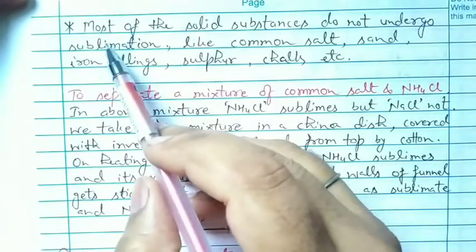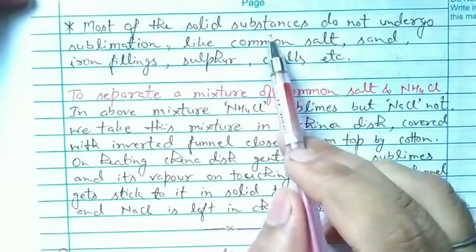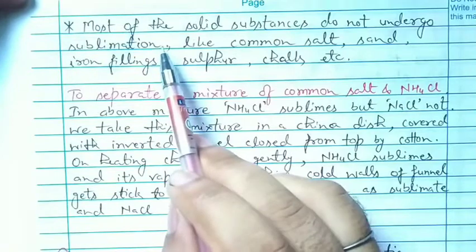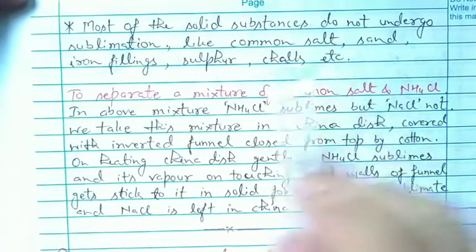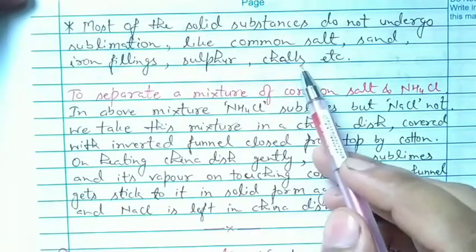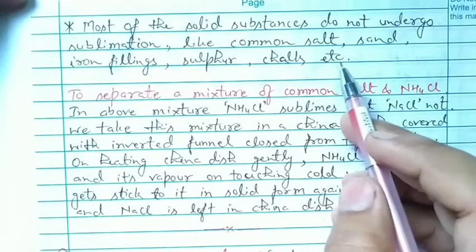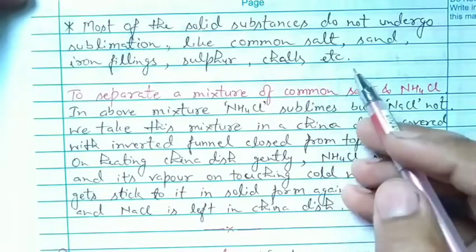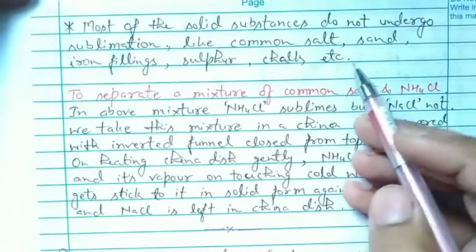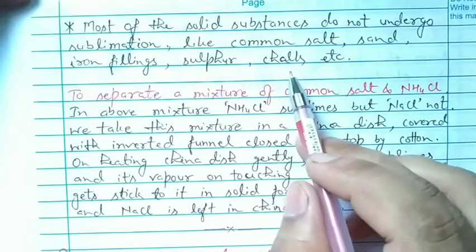Now, very importantly, most of the solid substances do not undergo sublimation, like common salt, sand, iron filings, sulfur, chalk, etc. These are substances which we use for chemical reactions, or in daily life we have seen them, and they are not sublime in nature.